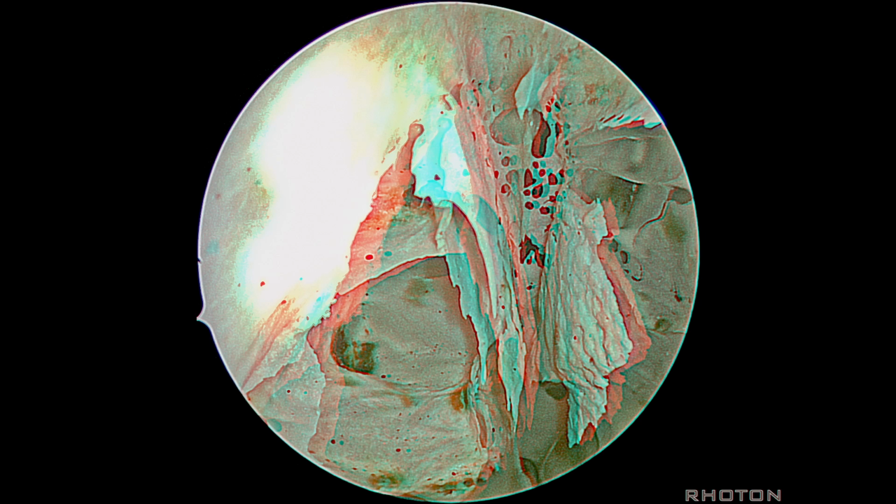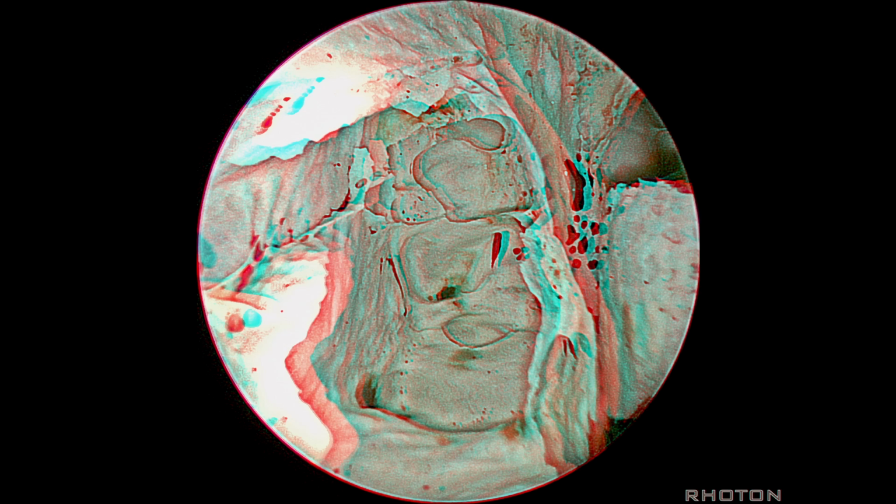And now we see cribriform plate. Here are the ethmoid air cells. And you can work through this complicated maze of ethmoidal air cells. Here's cribriform plate. So by going through that, you see how much on just one side, by opening the ethmoids, how wide an opening you get.